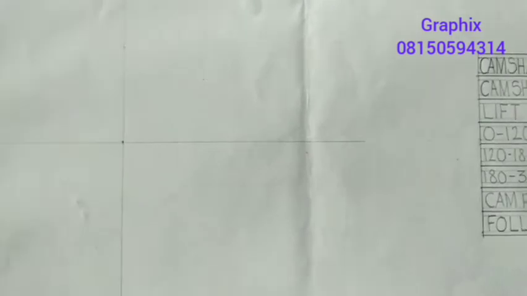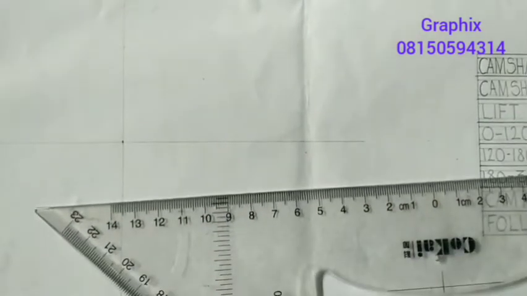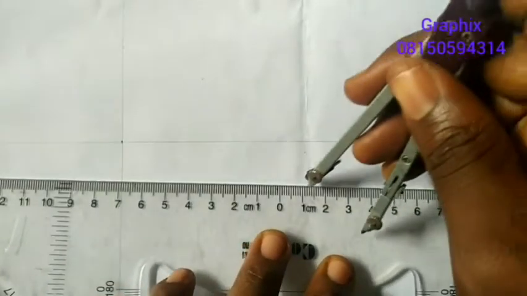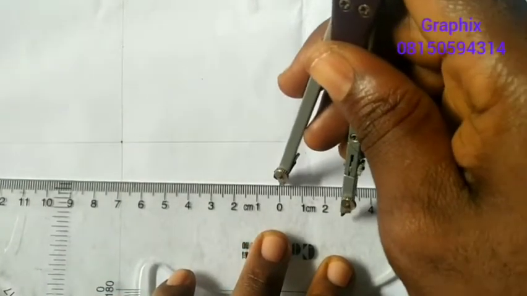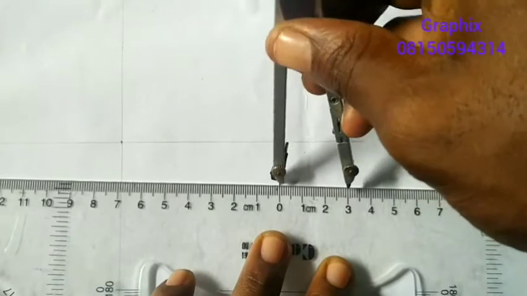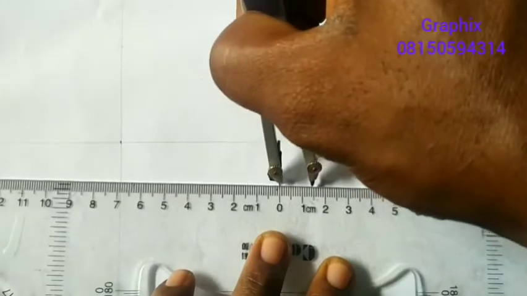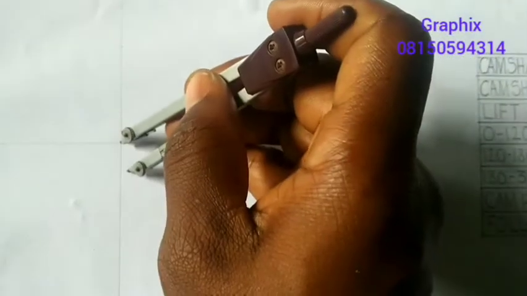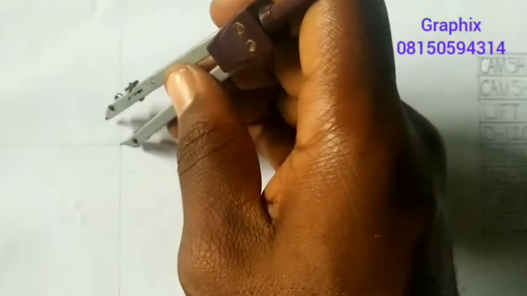If the diameter is 24, that means the radius will be 12. So I'm going to measure my 12 millimeter radius from 0, and I'll go to this point here. This is 12 here, right? I'll come to this point. This camshaft is very thick, so this is here.